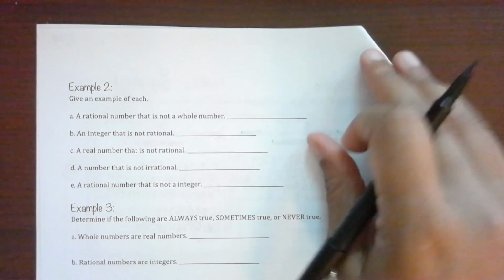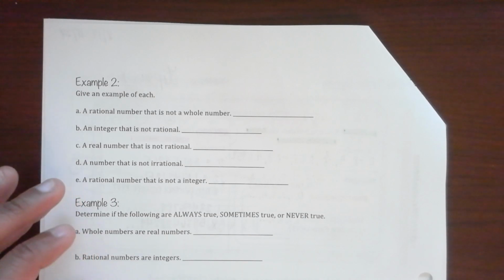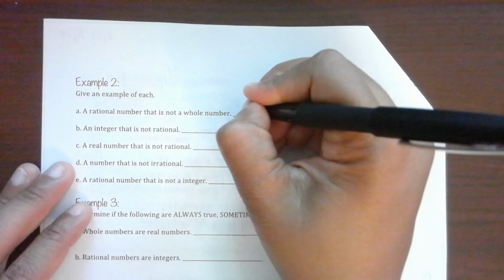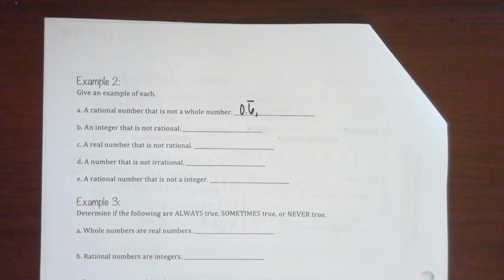Example number 2. It says, give an example of each. A rational number that is not a whole number. Give me a rational number that is not a whole number. 0.6 repeating. Give me some that aren't on your pages, okay? I need at least 2 more examples. Kingston, give somebody else a try. We're going to come back to you. Rational number that's not whole.